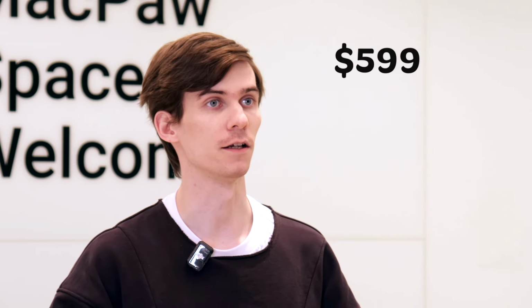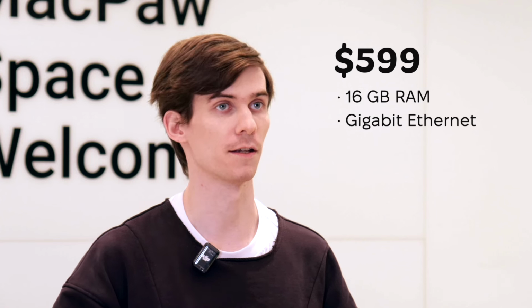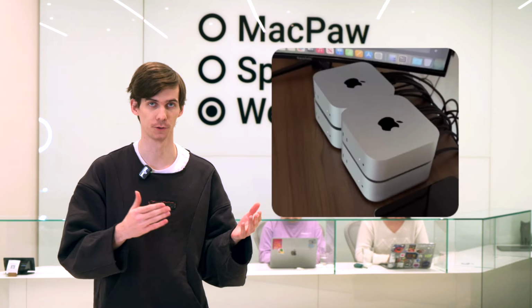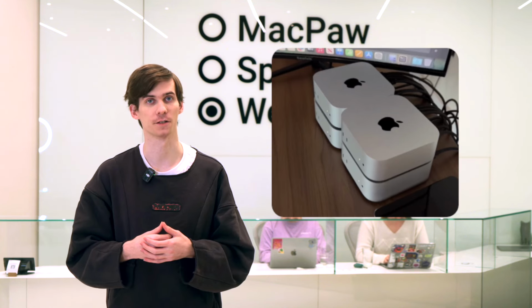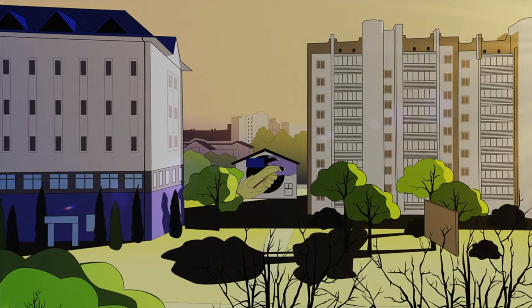The starting price for the Mac Mini is just $599, including 16 GB of RAM, Gigabit Ethernet, and 256 GB of SSD storage. Users have already begun testing the new Mac Mini, and one of the most exciting applications is clustering multiple machines for machine learning. It will be interesting to see benchmarks and comparisons with NVIDIA solutions in the same price range.